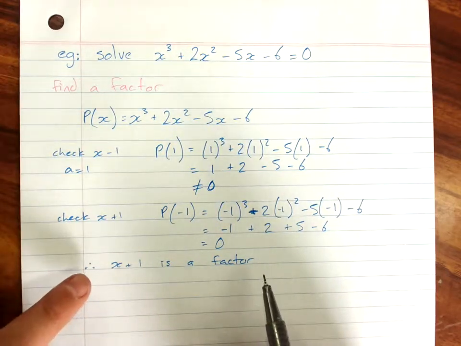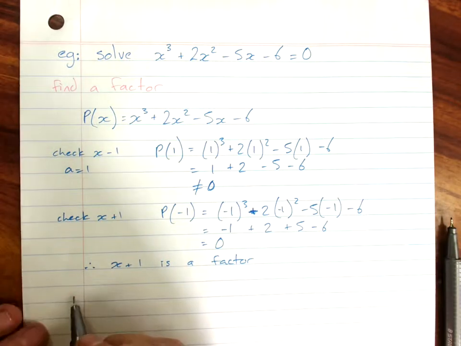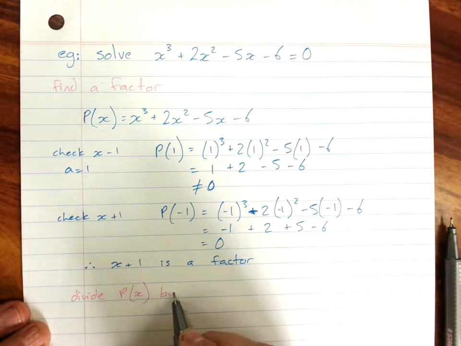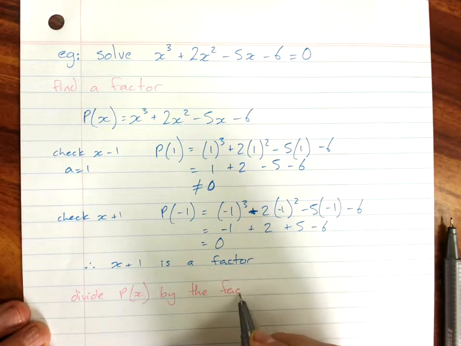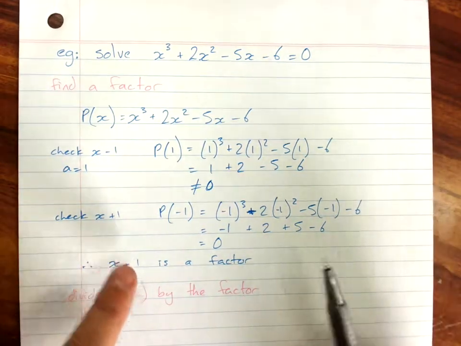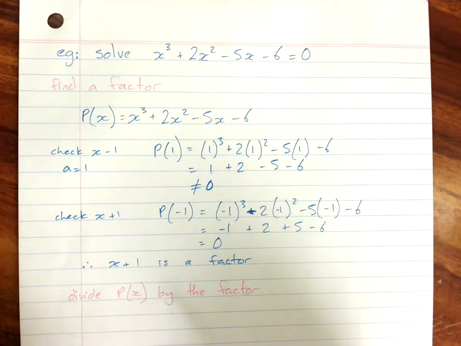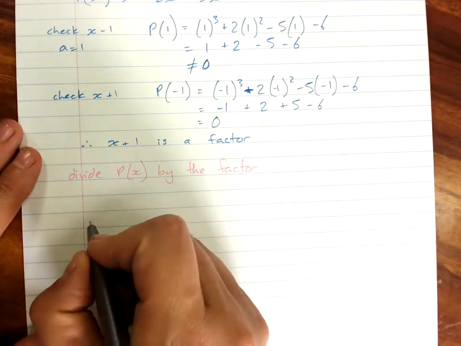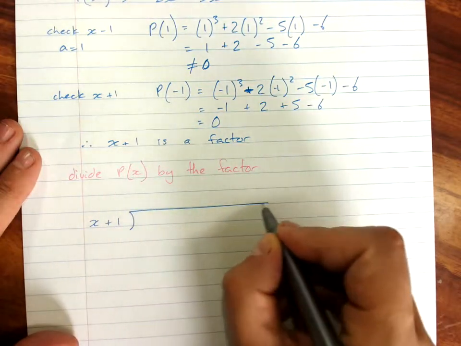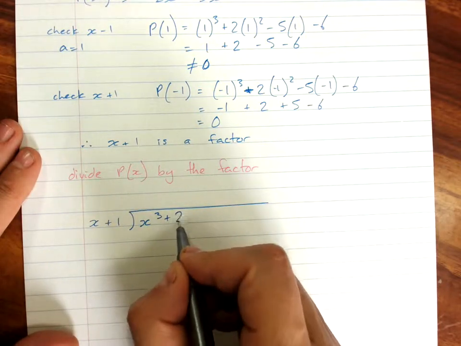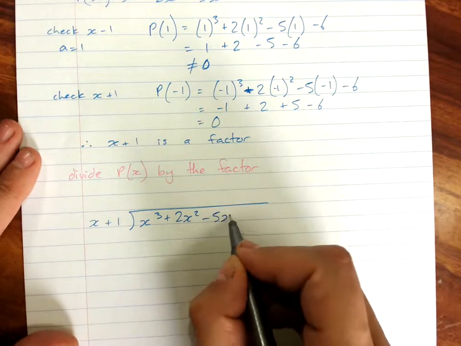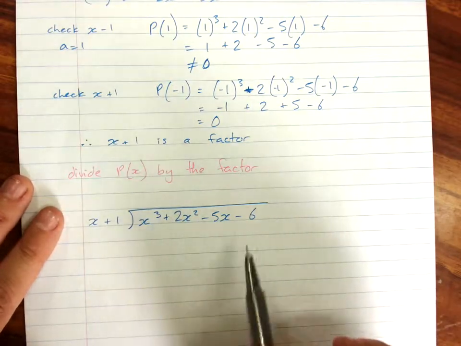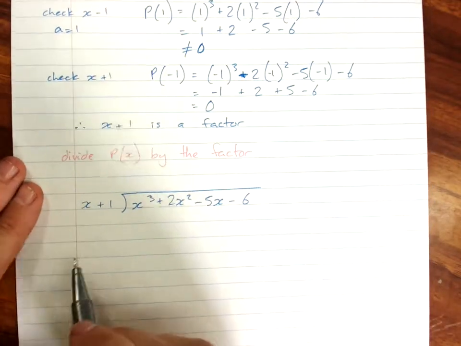So we know x plus 1 is a factor. Then divide it out, because once we've done that, we'll have a quadratic that we can factorize. This means long division. Now, if you're feeling very confident about long division, you might want to skip down to where I've got the answer. If not, consider this some revision.